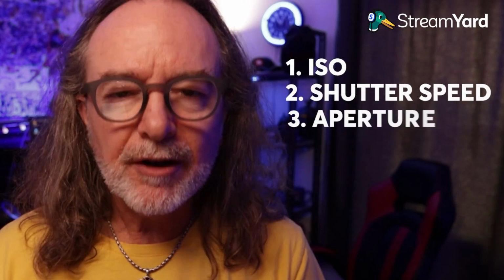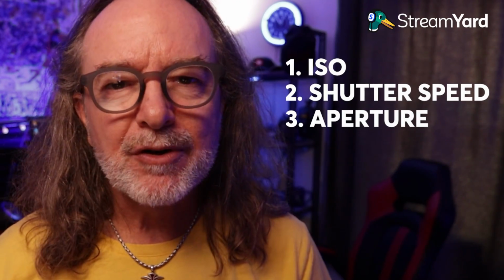Now there's really 3 things on a camera you always need to think about: the ISO, the shutter speed, and the aperture, which is also the f-stop on a camera. So if you look on your camera, you'll see an F by a couple of numbers. That's your f-stop. You want that to be lower. The lower the number, more light comes in. And by doing that, you can get a more blurry background.